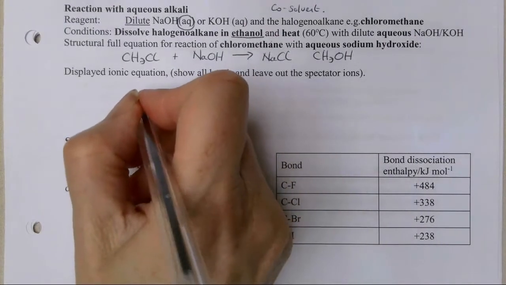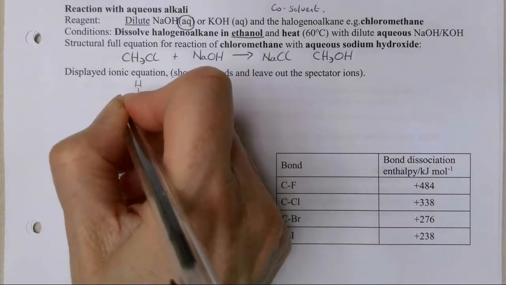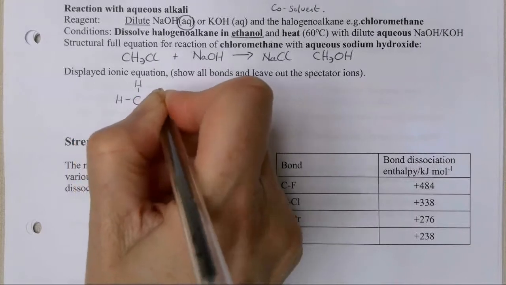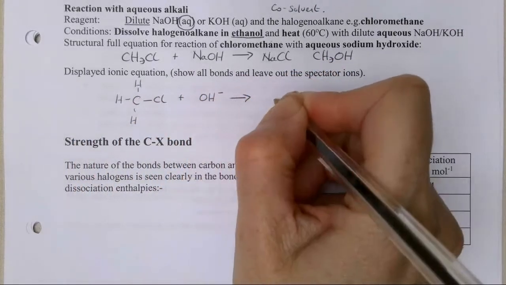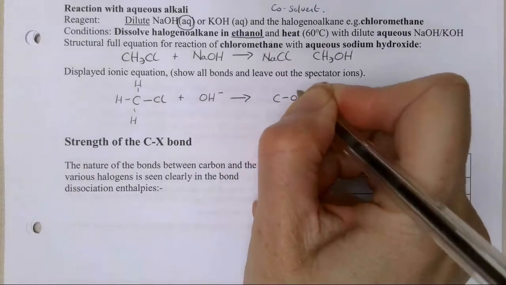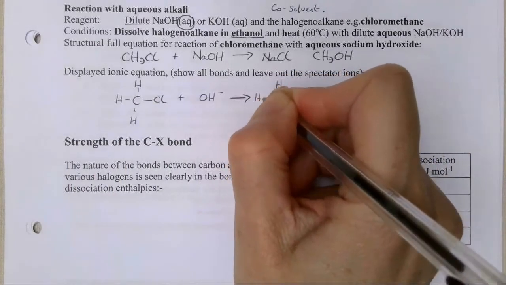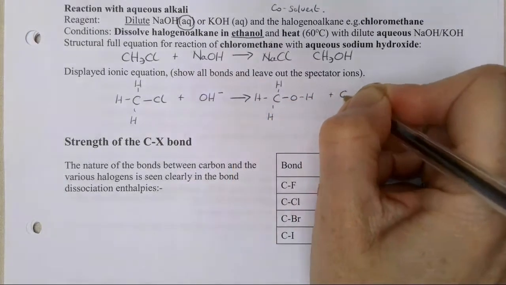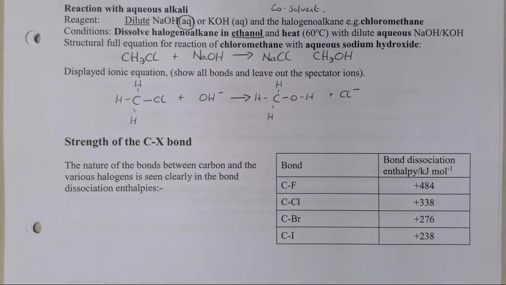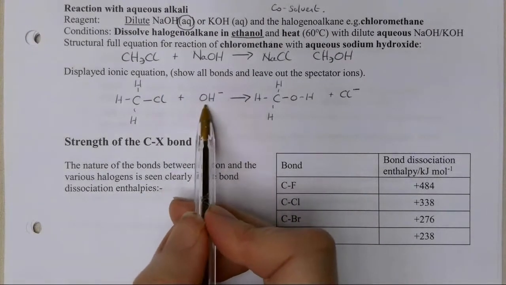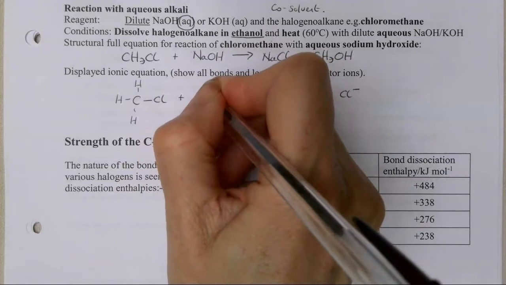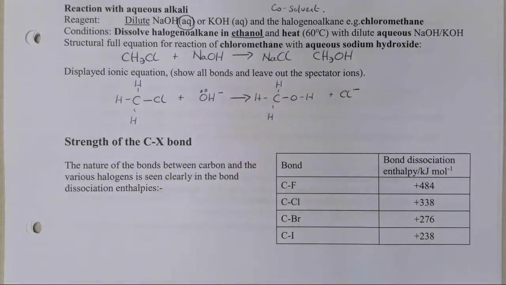So if I show the ionic equation for this, leaving out the spectator ions but drawing in all the bonds, I just get the basic reaction of making my alcohol, and I've got my Cl negative ion that's come loose. So I've substituted my Cl with an OH, and because of the lone pair on the OH, that's what's doing the attacking. This is an example of a nucleophilic substitution mechanism.